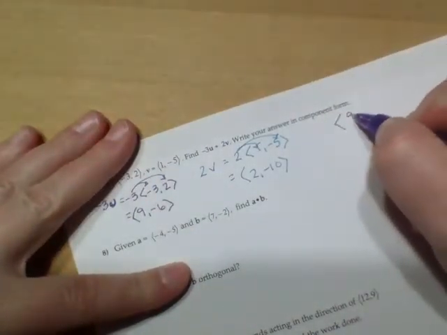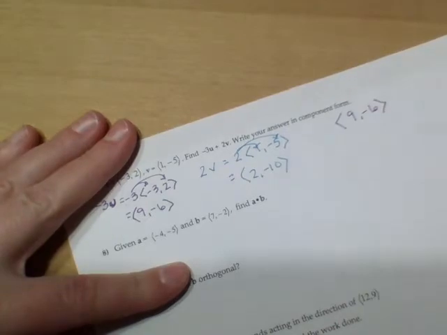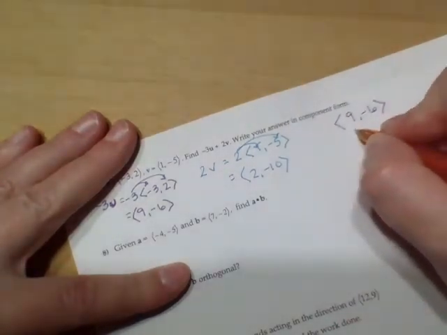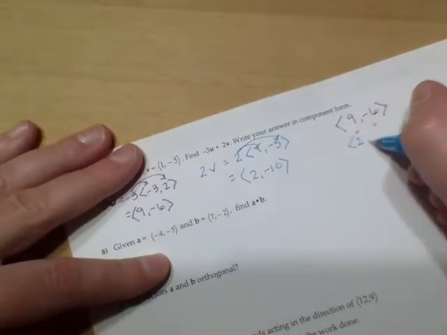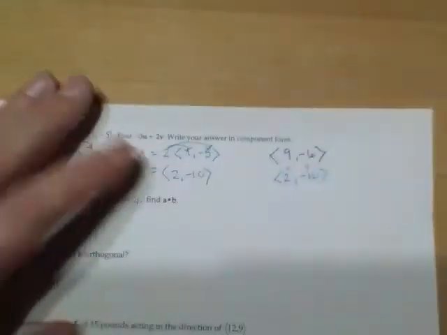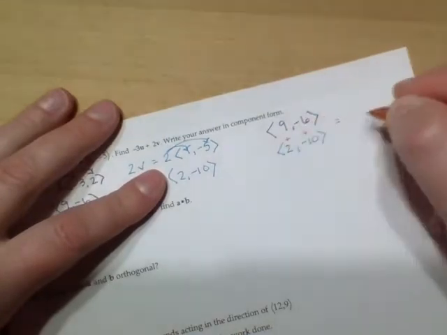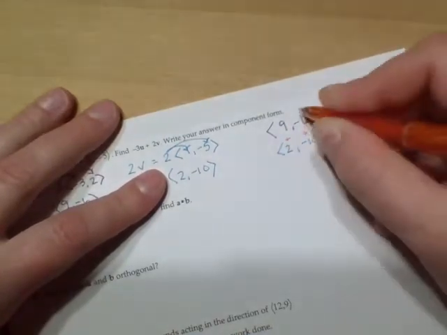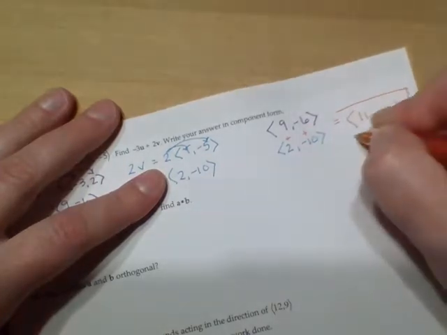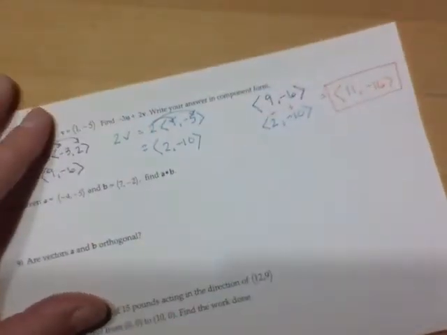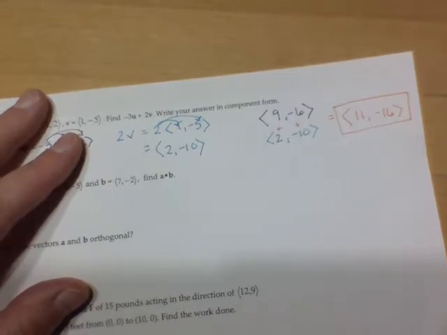So if we add 9 and negative 6 to the vector of 2, negative 10, we're going to get 9 plus 2, so 11, and negative 6 and negative 10, so negative 16. All right.